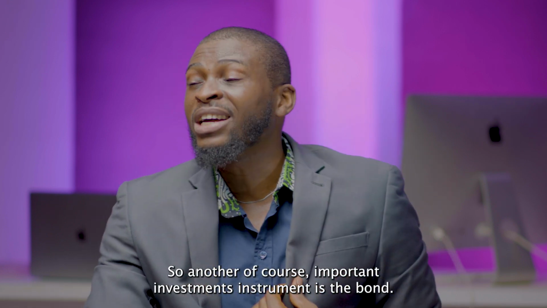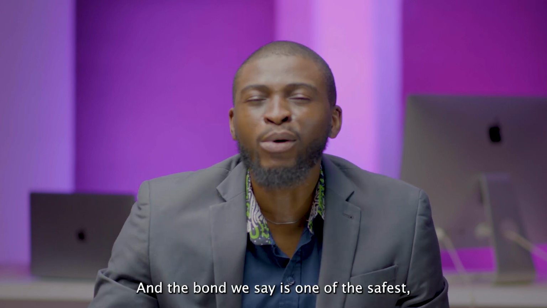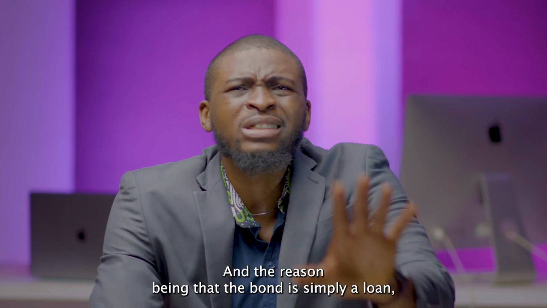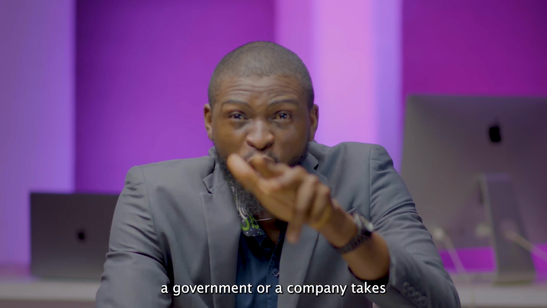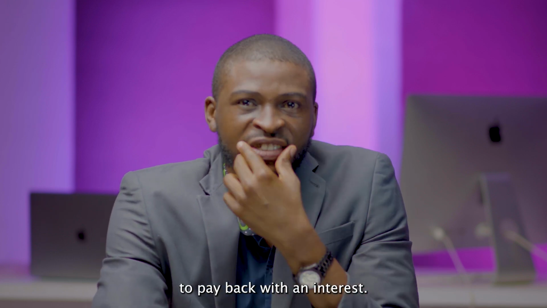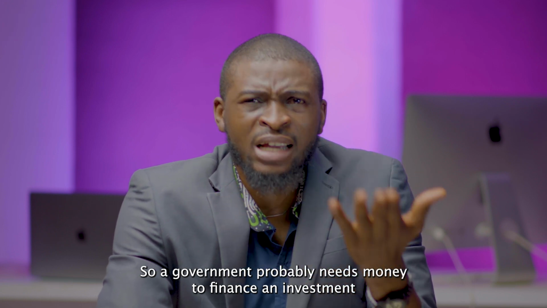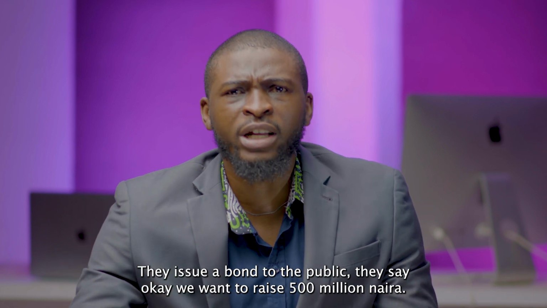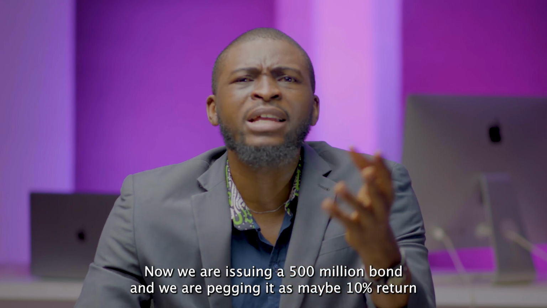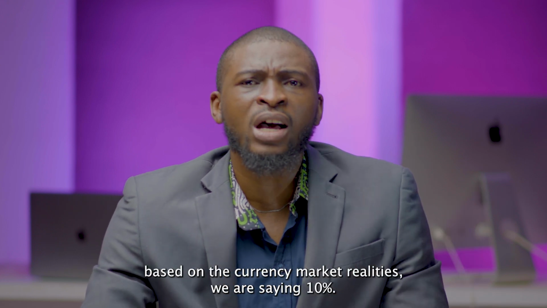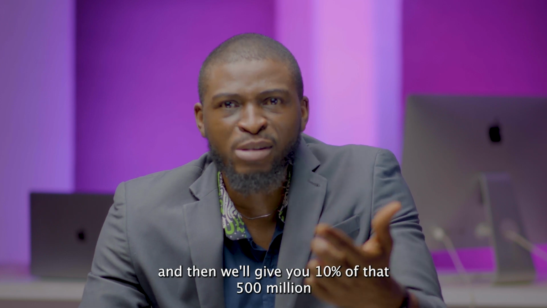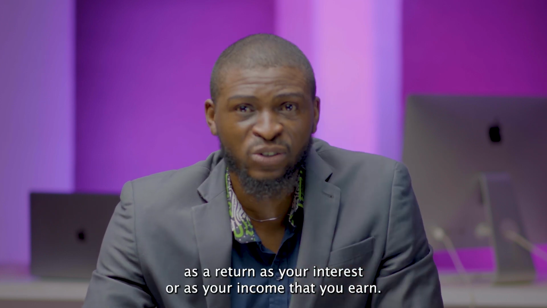Okay, so another, of course, important investment instrument is the bond, and the bond, we say, is one of the safest. It's a low risk asset class, and the reason being that the bond is simply a loan a government or a company takes to pay back with an interest. So a government probably needs money to finance an investment or a capital project. They come and issue a bond to the public. Say, okay, we want to raise 500 million naira. Now we are issuing a 500 million bond, and we are pegging it at maybe 10% return based on the current market realities. We are asking you to give us 500 million, and then we'll give you 10% of that 500 million as a return, as your interest, or as your income that you earn.